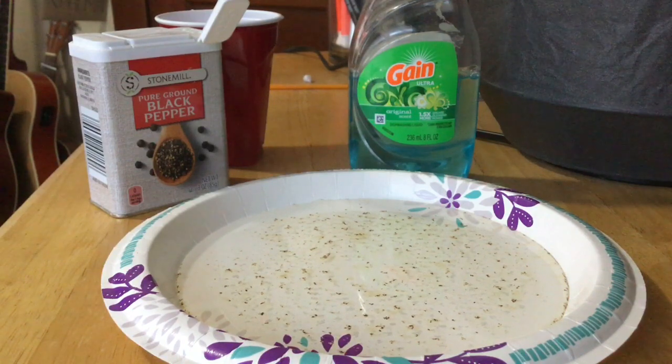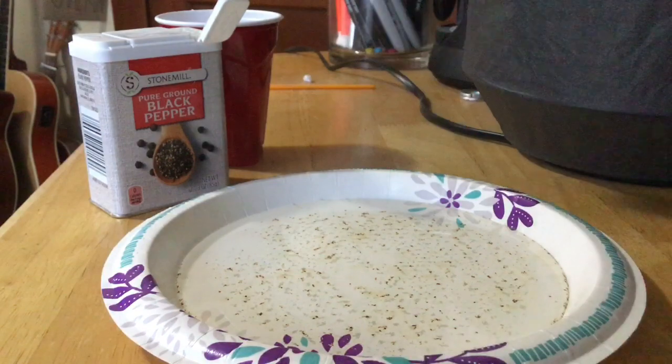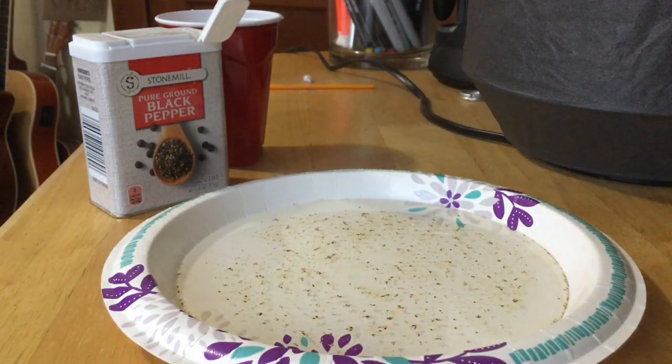Yeah, not much of a reaction there. So go ahead, look at your prediction. Was your prediction correct? Did you say that there wasn't going to be much of a reaction? Did you say there was going to be a lot of movement? We had just a little bit of movement just due to putting my finger in the water. Otherwise, we didn't see much change with the pepper or much change with the water.